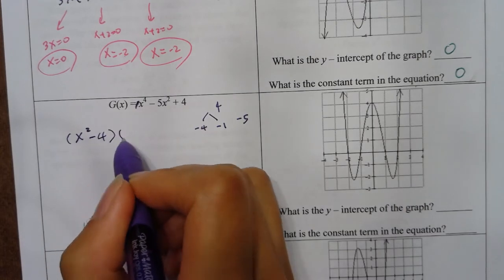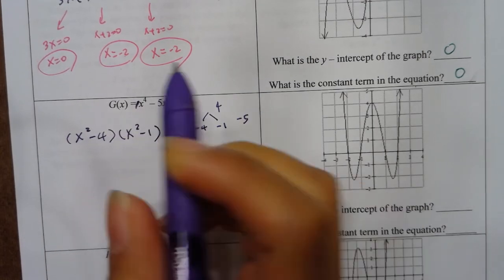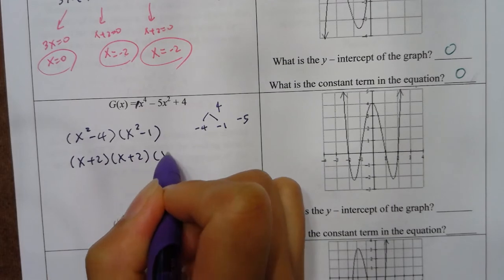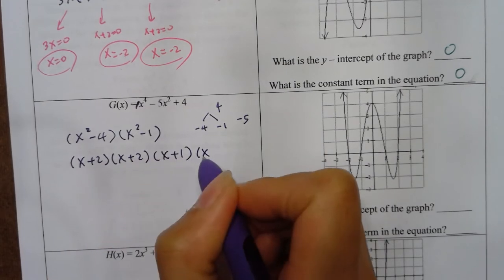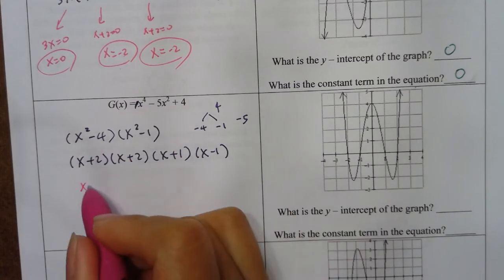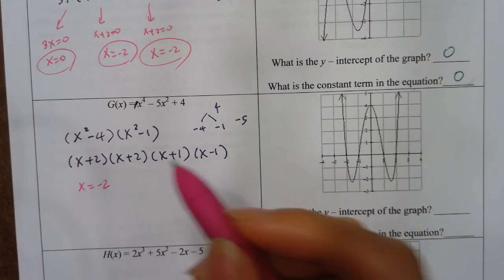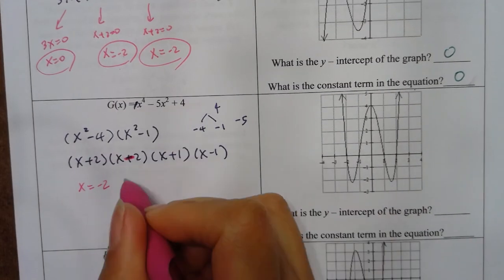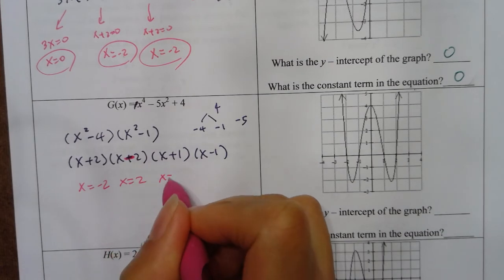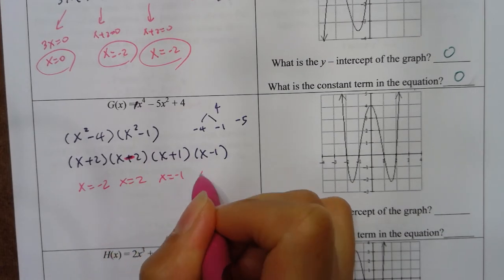Alright, now let's find zeros. We get x equals negative 2. Oops, what did I do with it? X equals 2, x equals negative 1, x equals 1, 4 zeros. 4 zeros on the graph, and everything is linear at those points. So this graph's y-intercept is right here at 4. What is the constant term of this equation? 4. Why do you think that's happening?